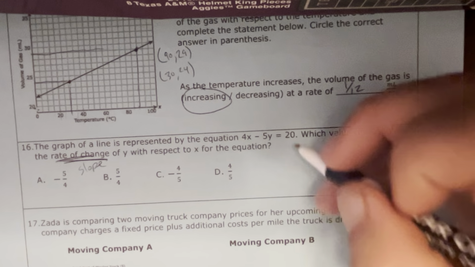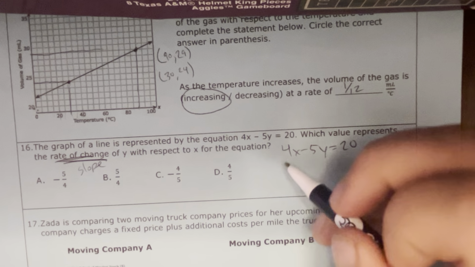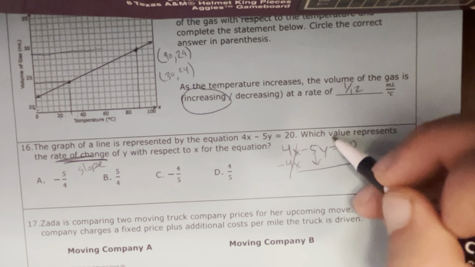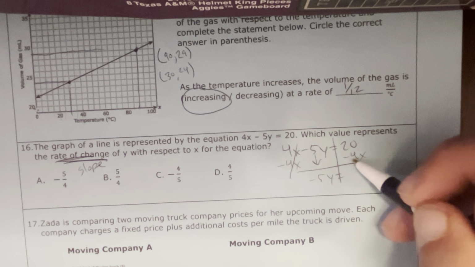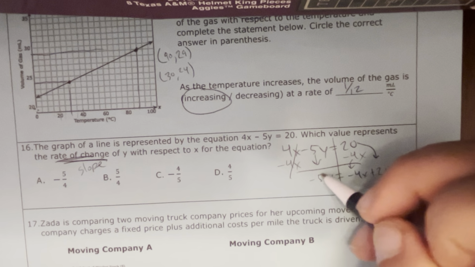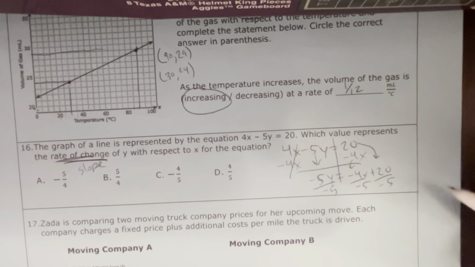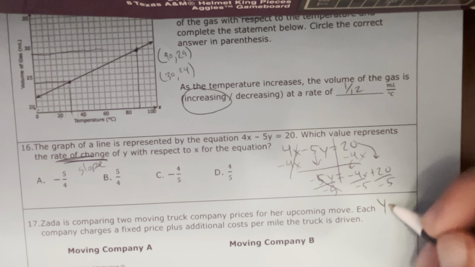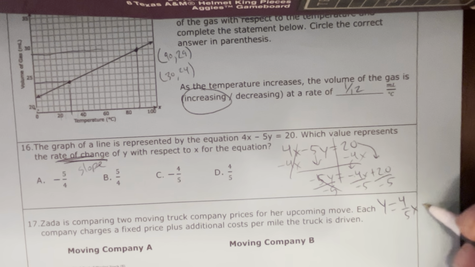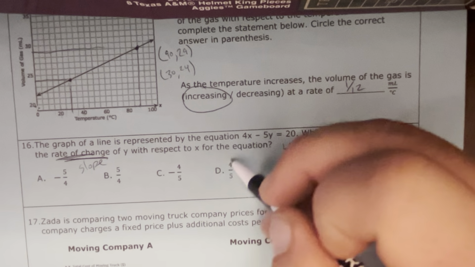So 4x minus 5y is equal to 20. We need to get the y by itself. So we're going to subtract 4x to the other side. Bring down the negative 5y. These two will drop down as they are, the negative 4x and the positive 20. And then we'll divide by negative 5 to everything. And so we get y is equal to a negative over negative is a positive. And then 20 divided by negative 5 is negative 4. And here's what matters though, because we want to know the slope. Positive 4 over 5.